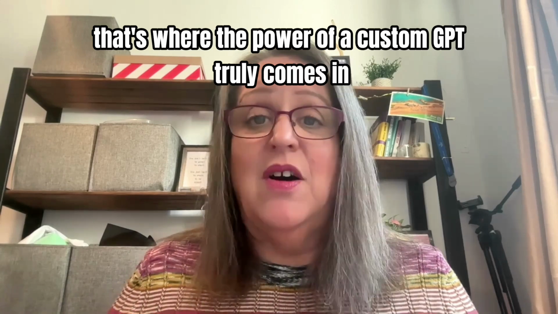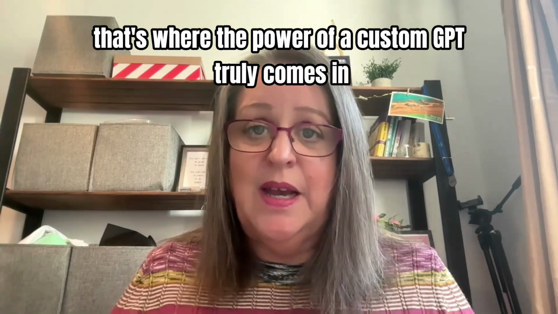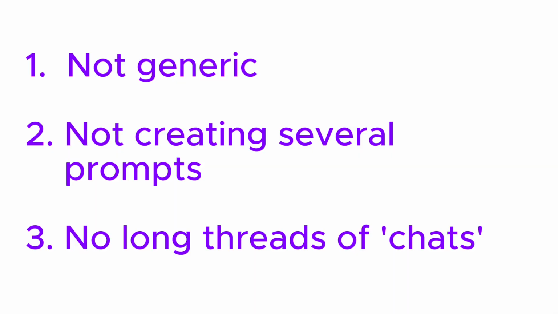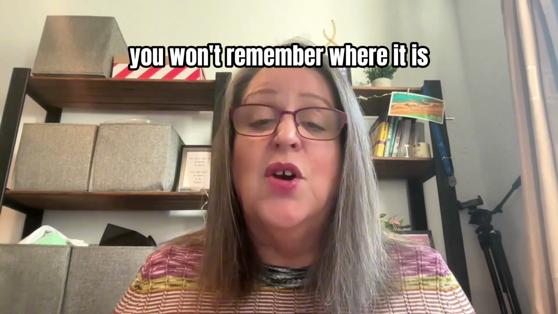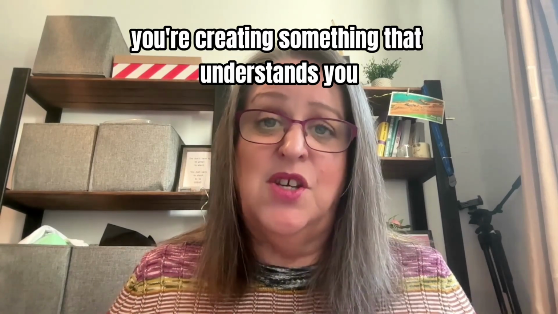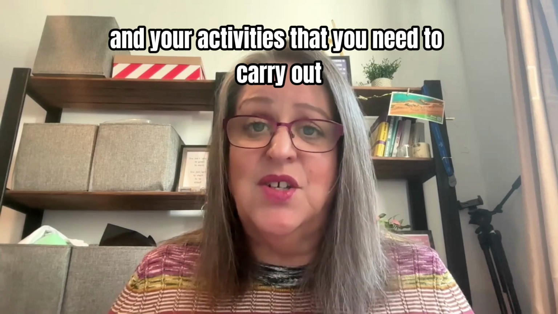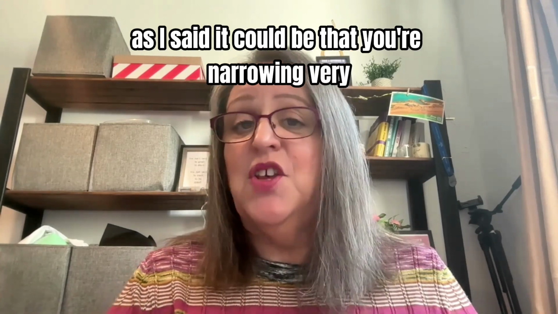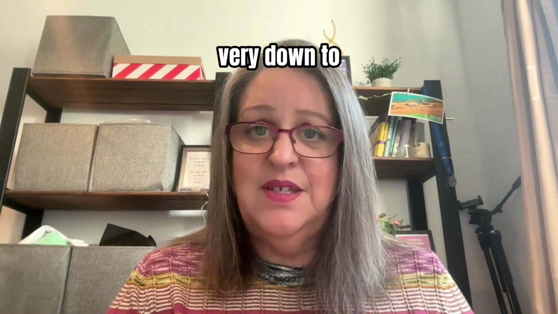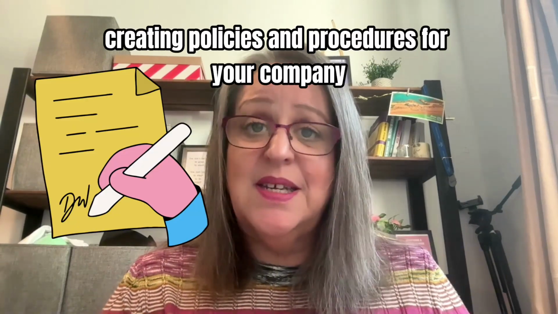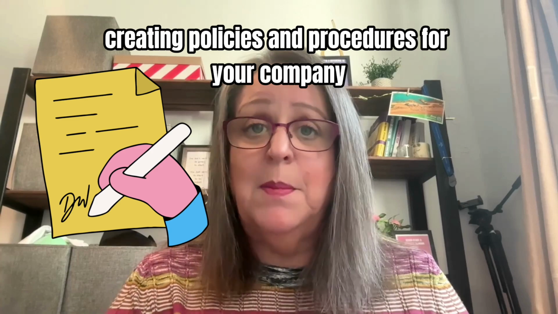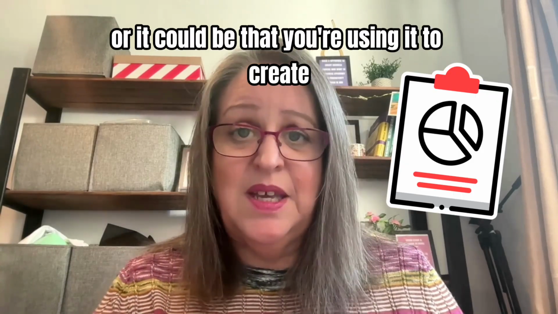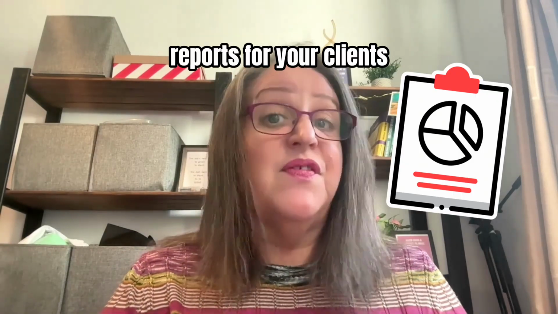That's where the power of a custom GPT truly comes in. It's not generic. You're not creating several different prompts and a big long line of threads that you won't remember where they are. You're creating something that understands you, your tasks, and the activities you need to carry out. It could be that you're narrowing right down to creating policies and procedures for your company, or using it to create reports for your clients.